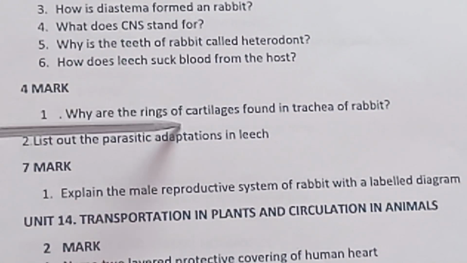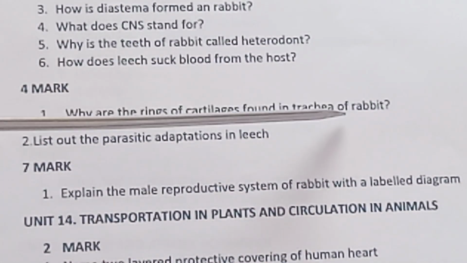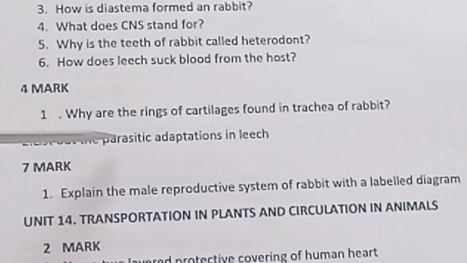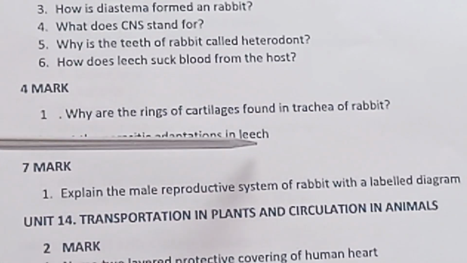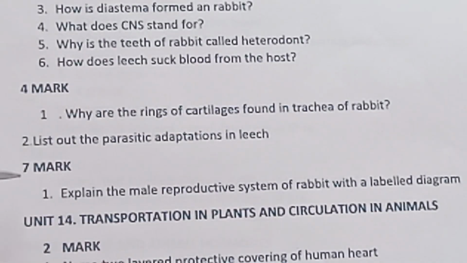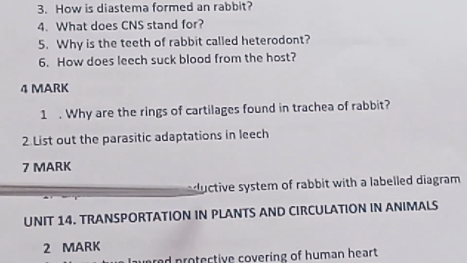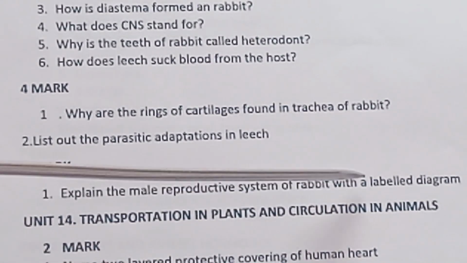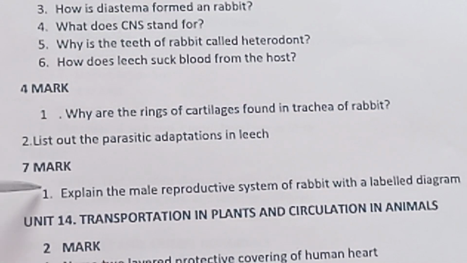4 mark question. Why are rings of cartilage found in the trachea of rabbit? Very important question. List out the parasitic adaptations in leech. 7 mark question. Explain the male reproductive system of rabbit with a labelled diagram. Important question.